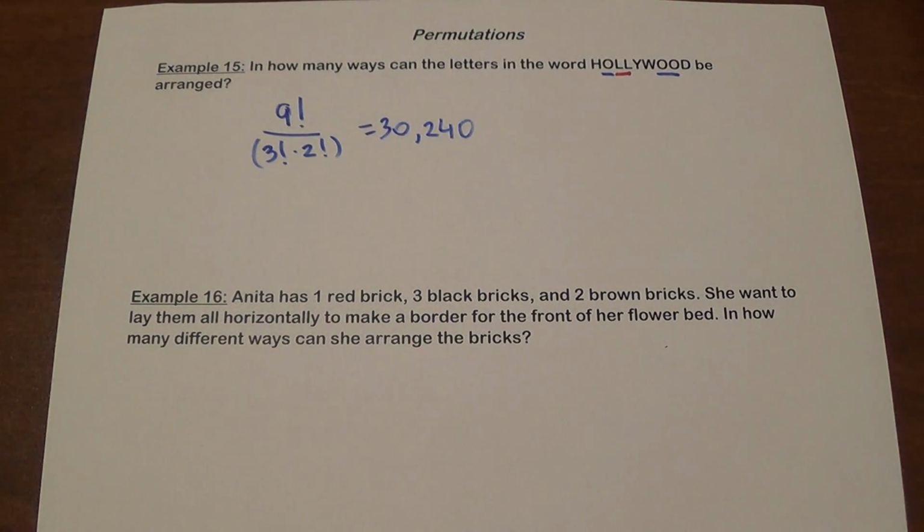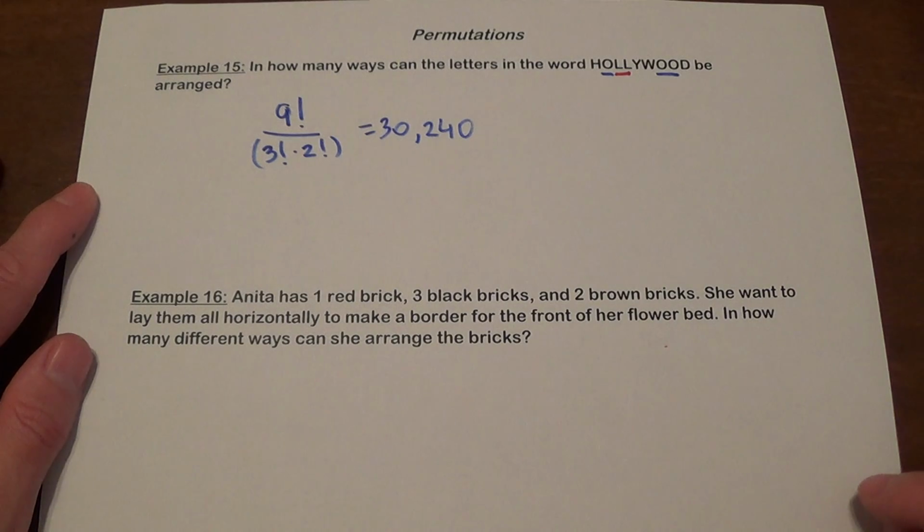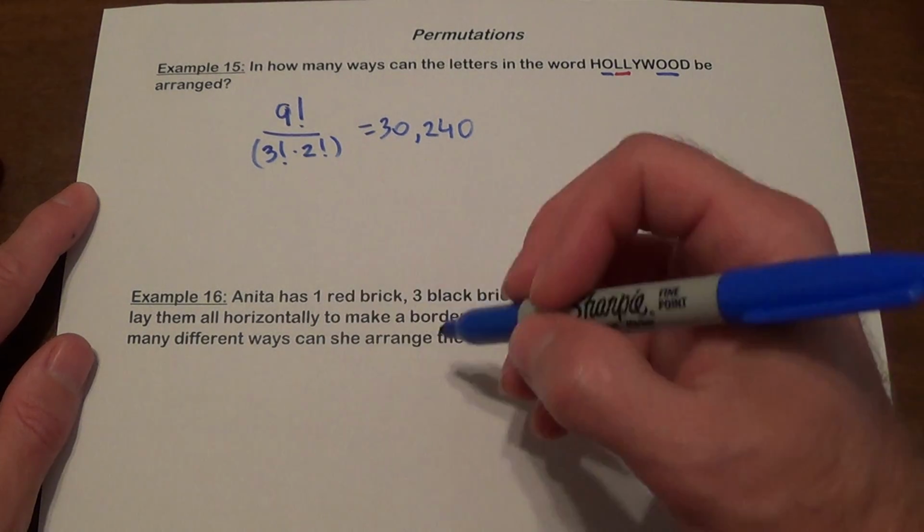And our last example here is going to be Anita has 1 red brick, 3 black bricks, and 2 brown bricks. She wants to lay them horizontally to make a border in front of her flower bed. How many different ways can she arrange them? It's actually a problem that's very similar to what we just did with arranging letters. It's the same exact thing. We have items that we need to lay out in order, and we're trying to figure out how many bricks we have total.